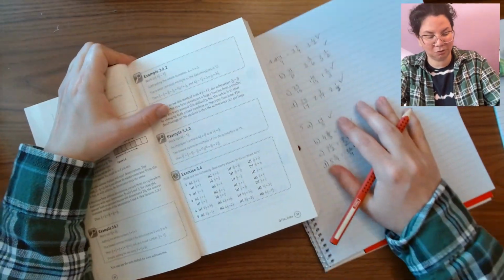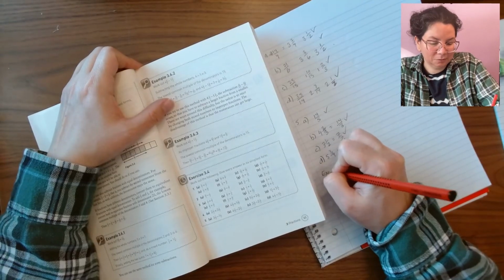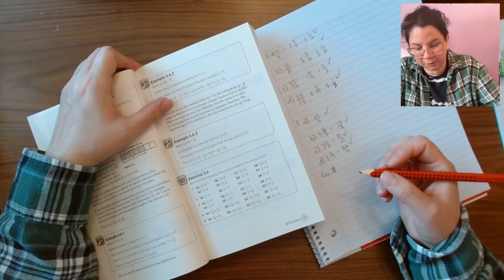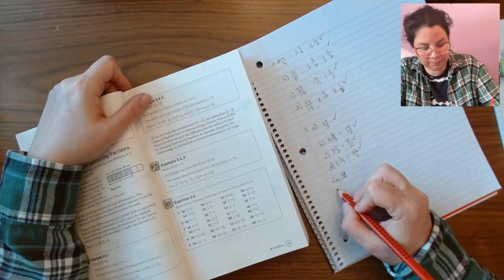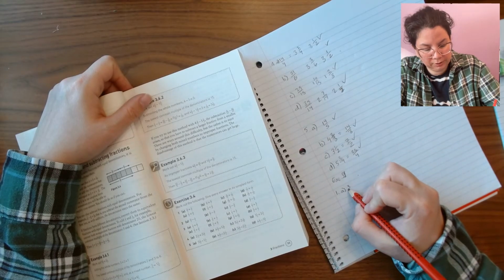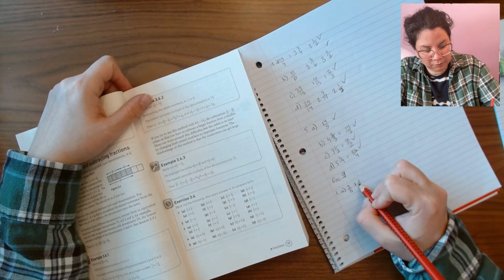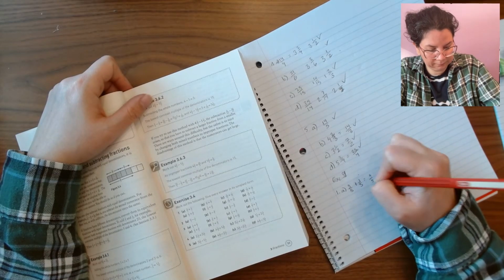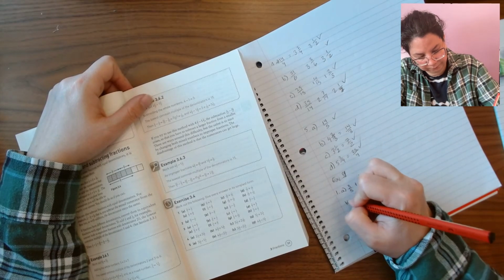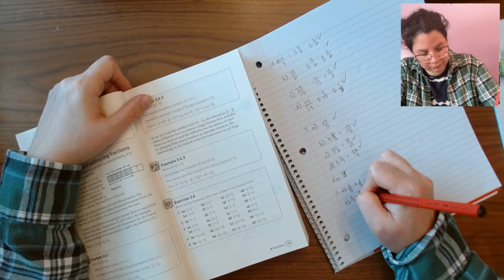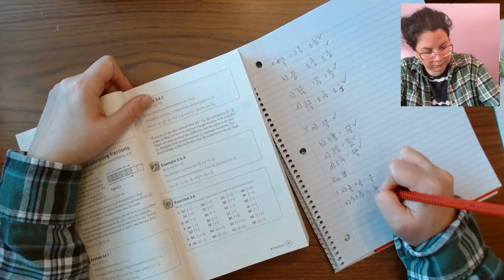Okay, exercise 3.4. Here we go for 3.4. 1. Work out the following. Give every answer in its simplest form. So 1a, 3/5 plus 1/5. That is 4/5. B. 4/7 plus 2/7 equals 6/7.